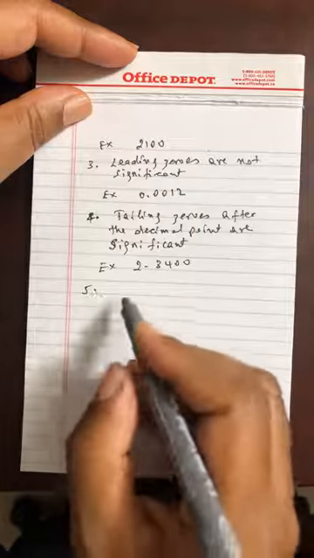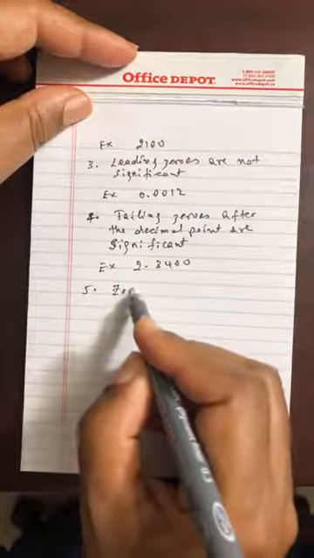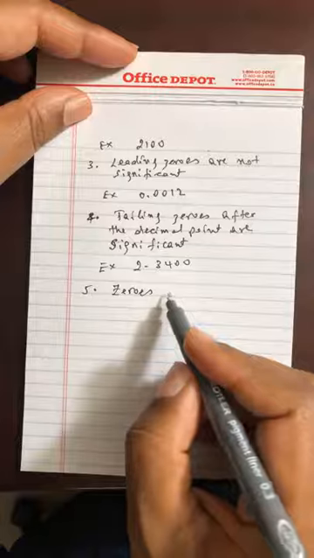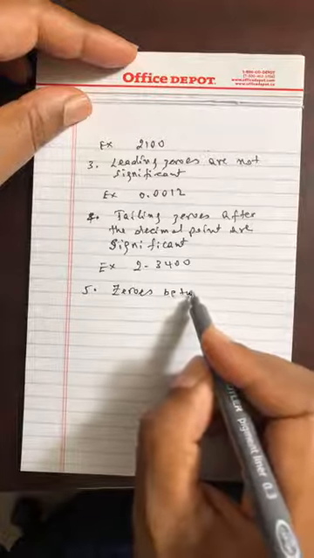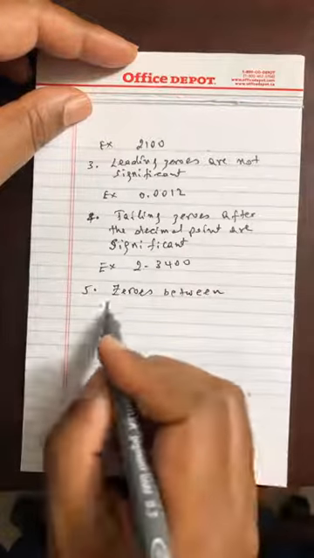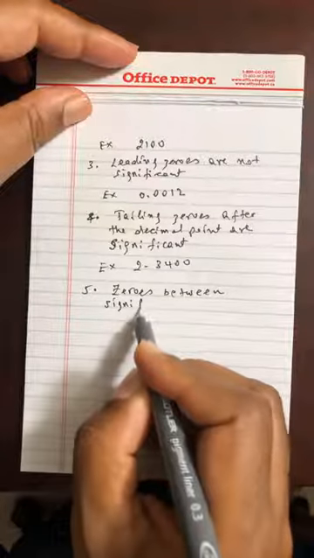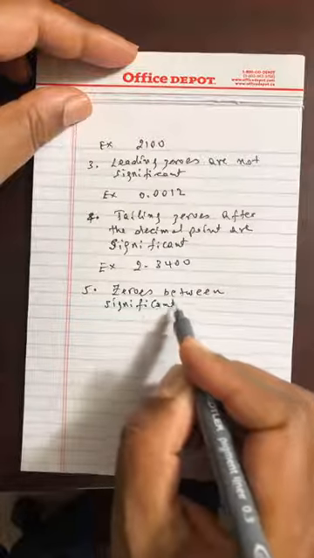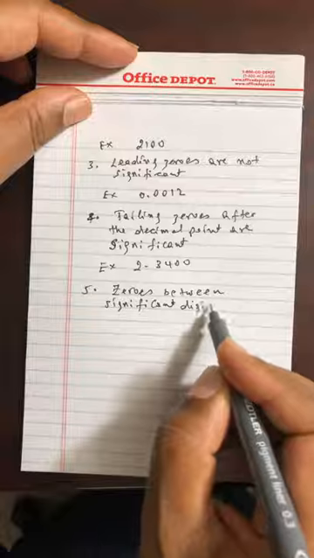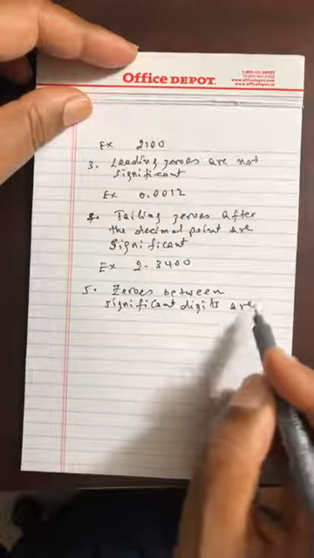And zeros between significant digits are significant.